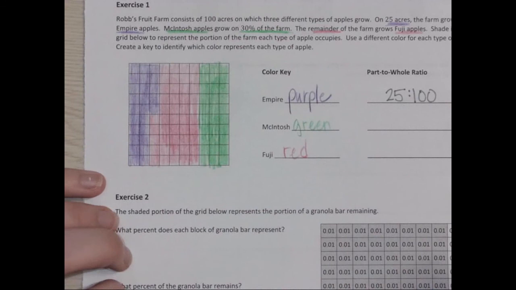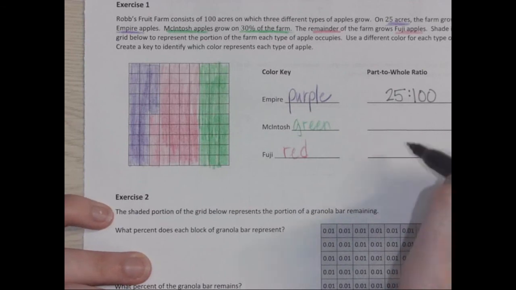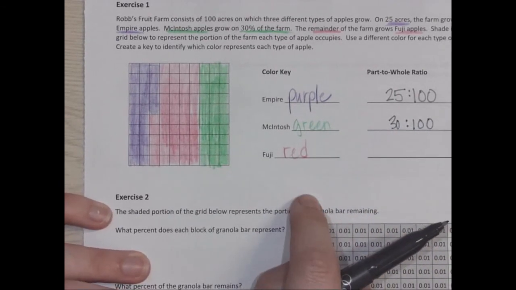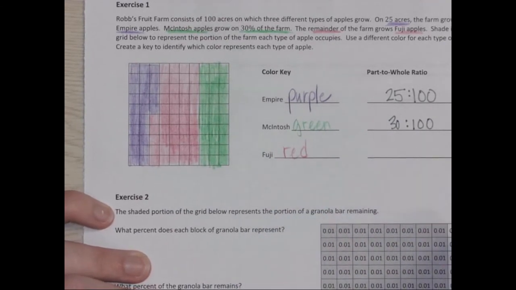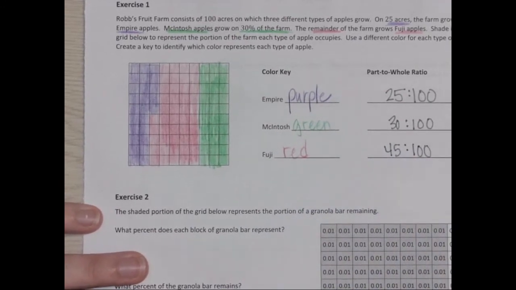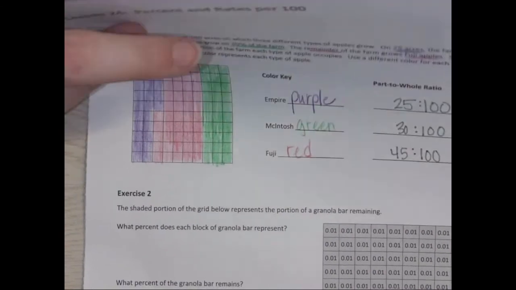How about my McIntosh apples? Give me the ratio, Kalia. 30 to 100. Yes, 30 to 100. And what's left is Fuji. What's the ratio for that, Marina? 30? Wait, hold on. 45. 45 to 100. Good.